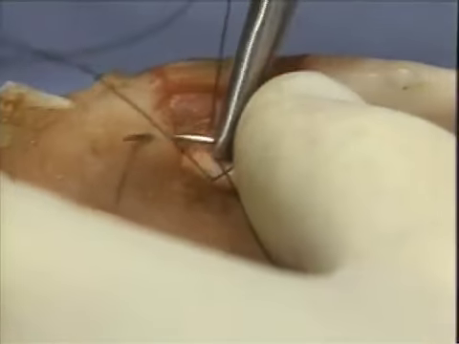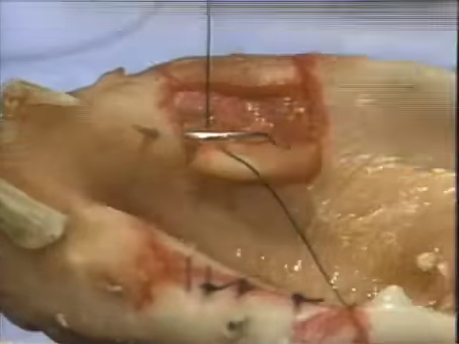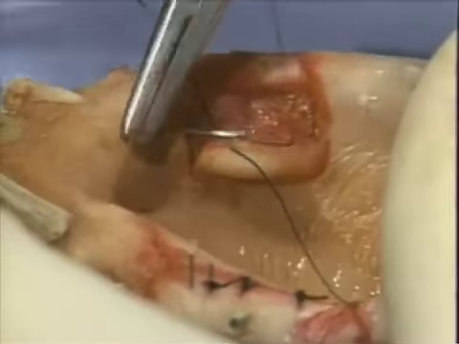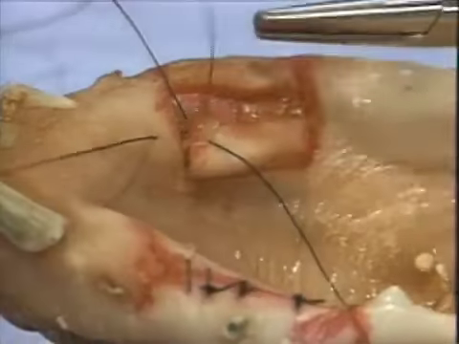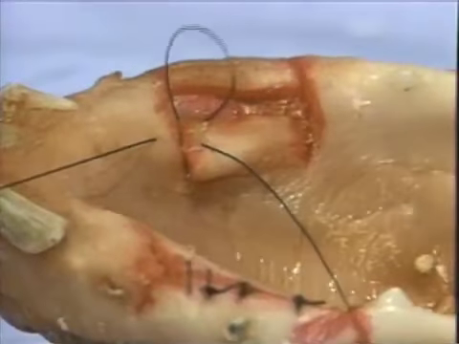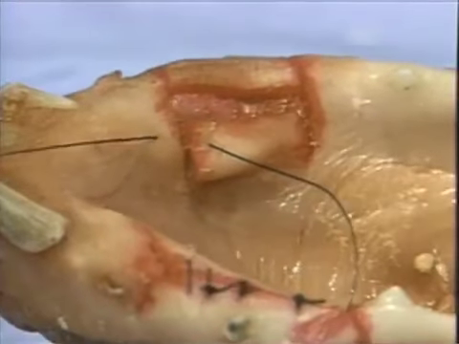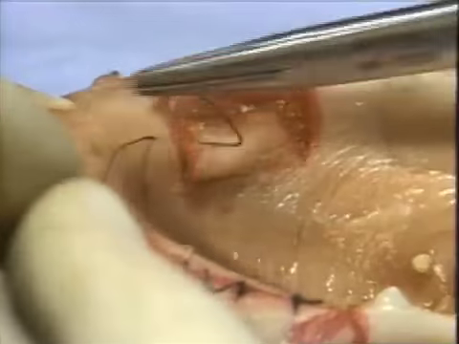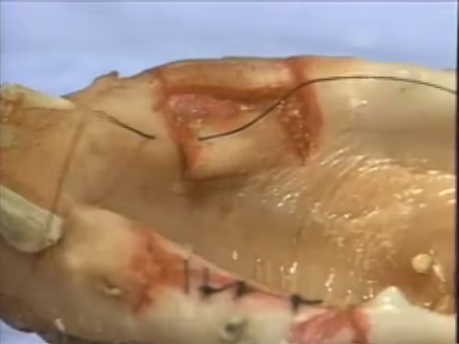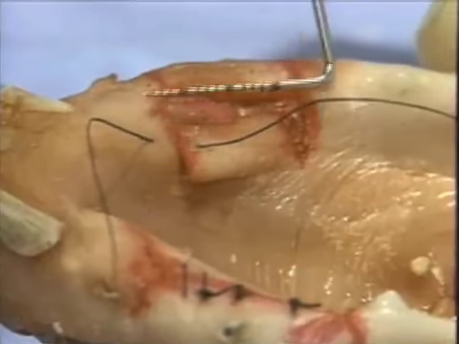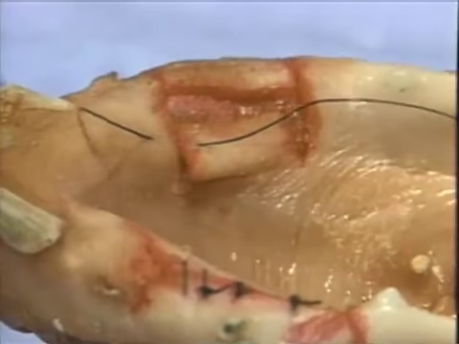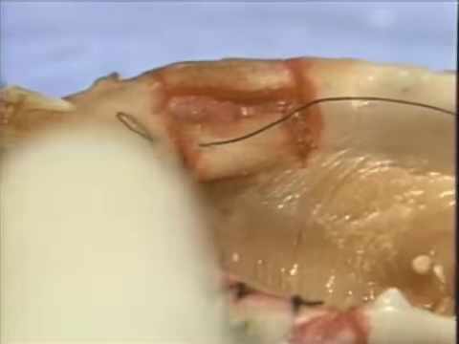We will be using an interrupted loop suture, closing and knotting in a similar fashion, and we'll observe the effect of this suture placement on the final position of the lingual flap. By tying at this position, we have determined the final position of the lingual flap approximately 3 millimeters apical to its original position.